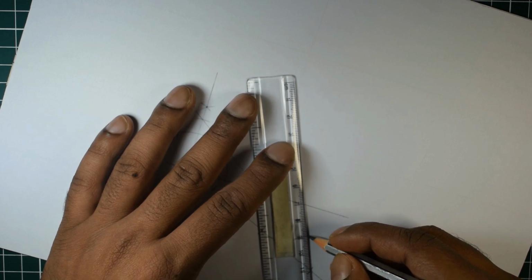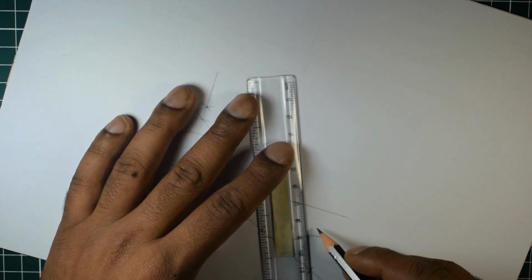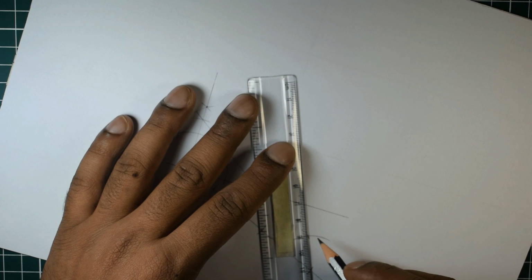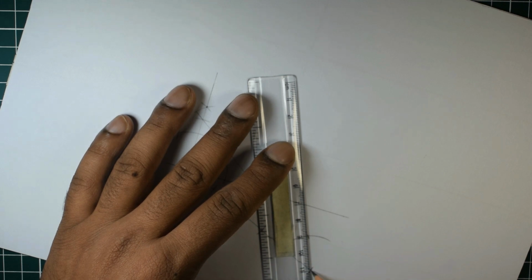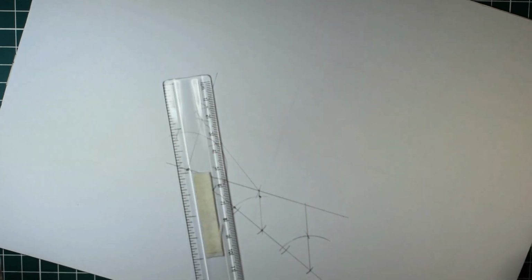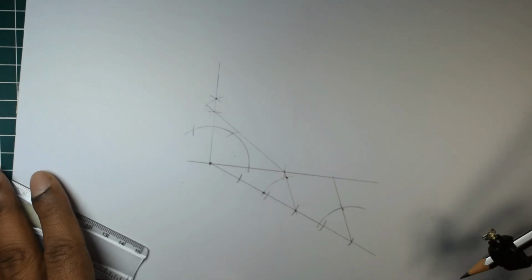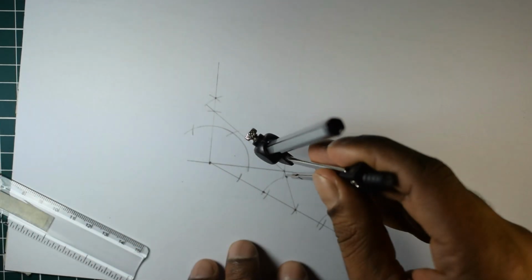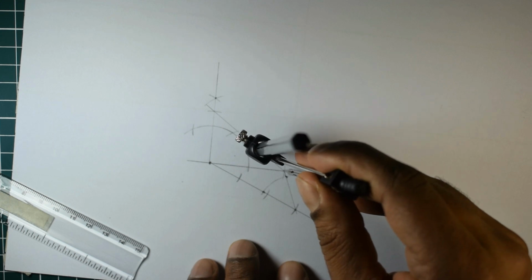I always keep my pencil first and then get the scale so that I don't miss the point. Draw the line in one go. It should not be redrawn. So this would give us parallel lines. So now we have found C dash.